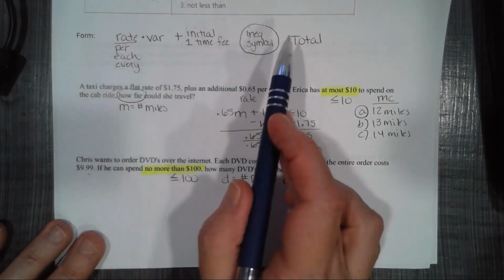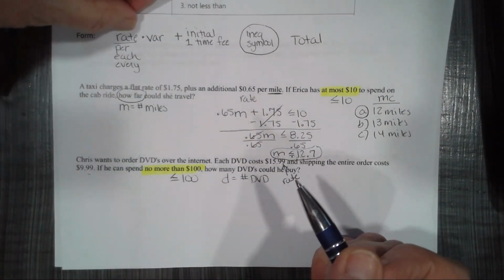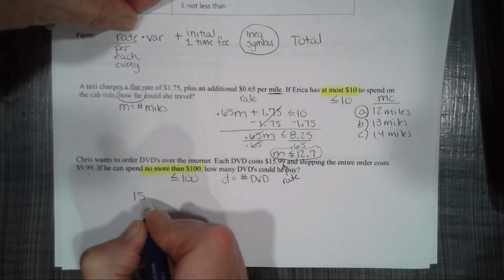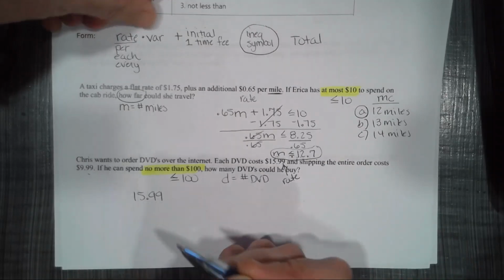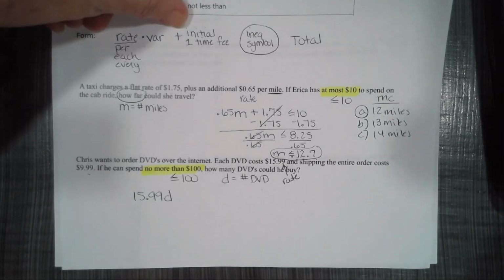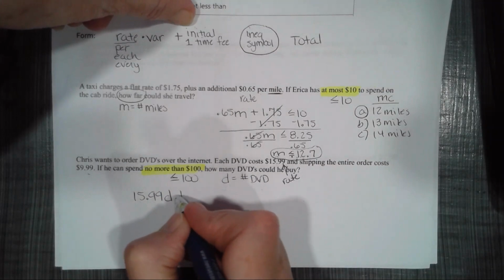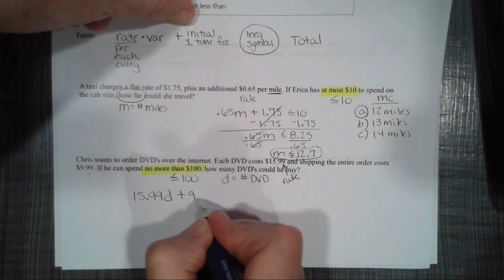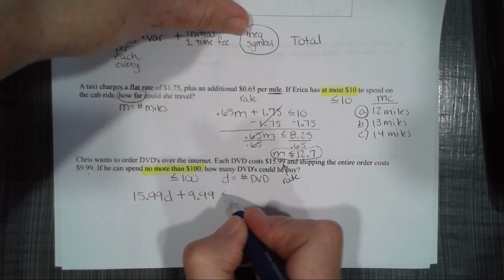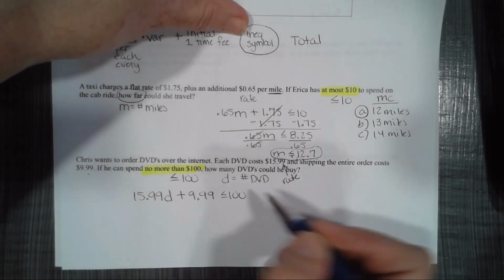So now let's put this all in here. Okay, so my rate is $15.99. That gets multiplied times my variable, which is D, representing the number of DVDs. I need to add on like a flat rate, which is $9.99. And then I need my inequality symbol and my total. All right?